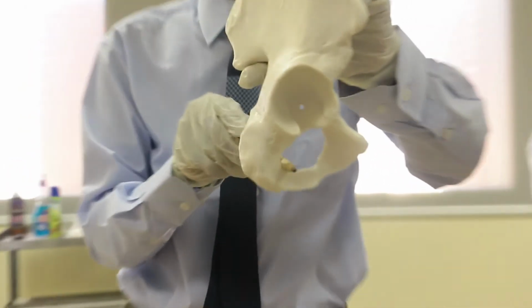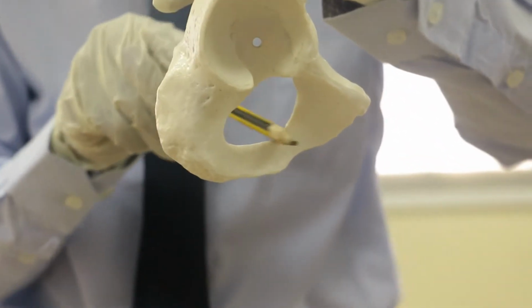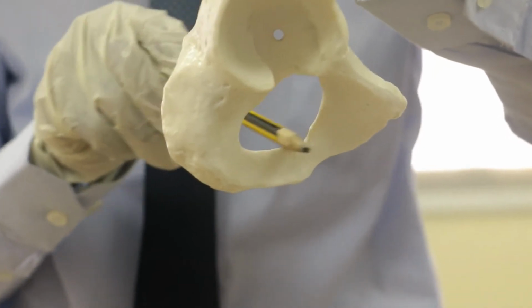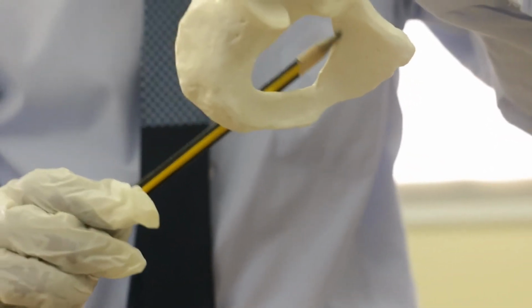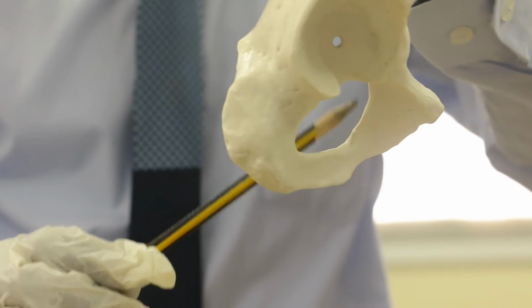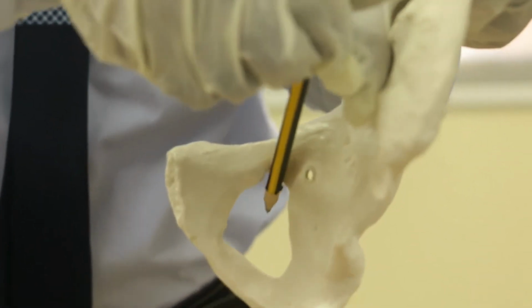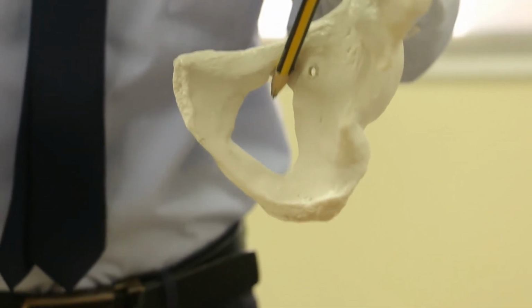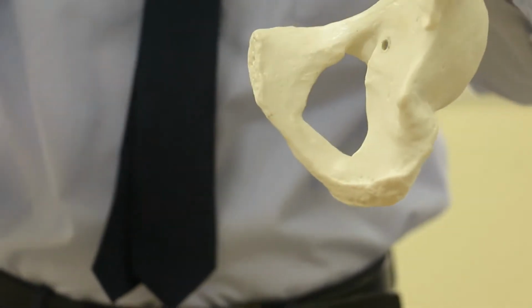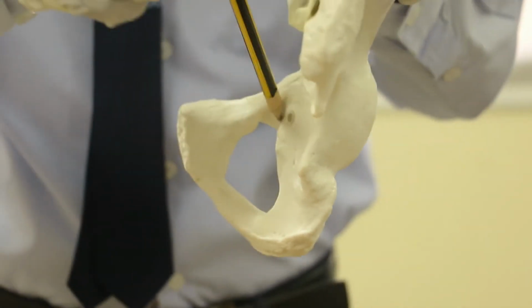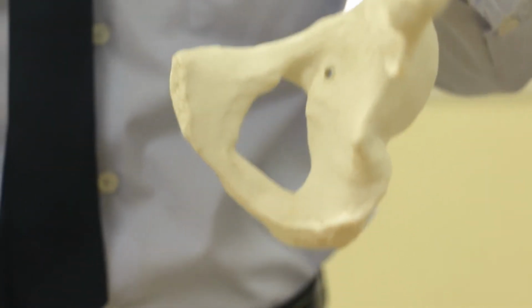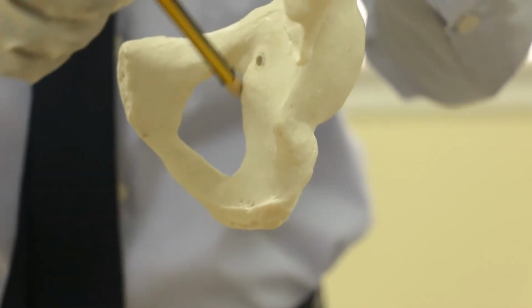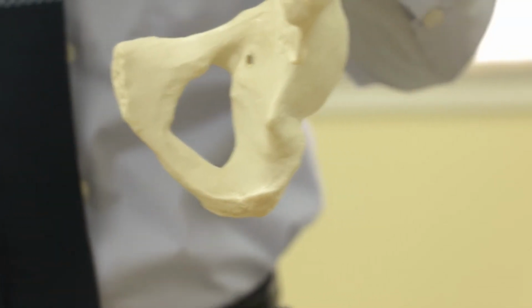This foramen is called the obturator foramen, covered with a membrane called the obturator membrane. The most upper part, from here, is called the obturator canal. The obturator nerve and vessels pass through it. The obturator canal is here, and all of this is called the obturator foramen.